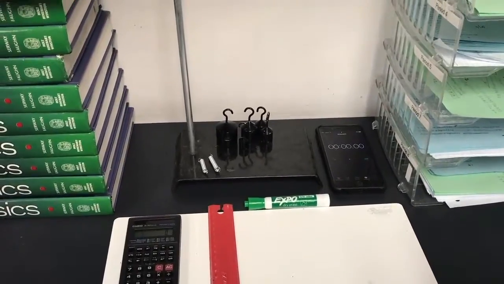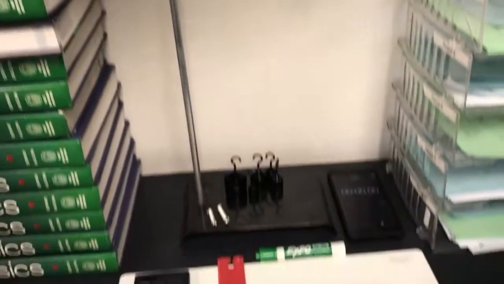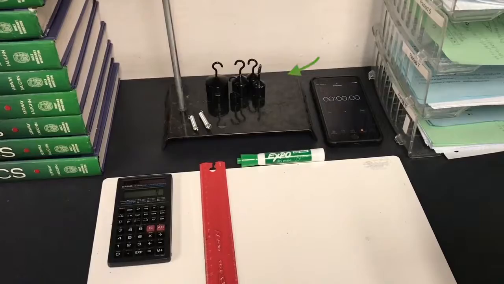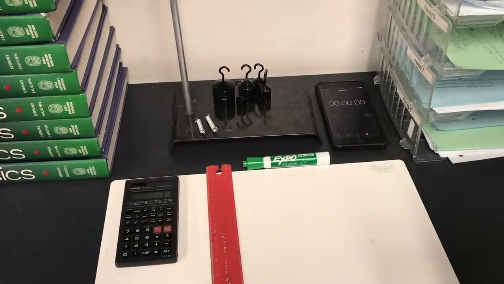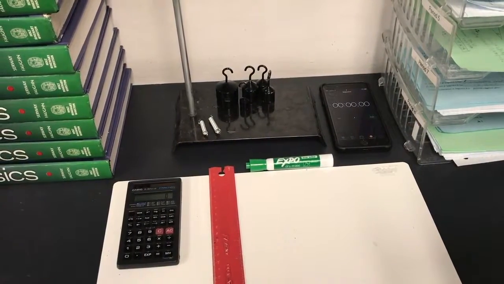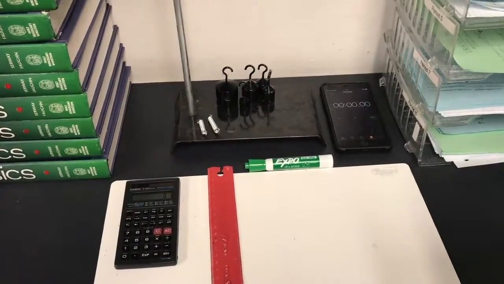The materials needed are something to hang the spring from, 2 different sized springs, 4 different masses, a ruler, a calculator, a stopwatch, a camera, a writing utensil, and something to record your data on.